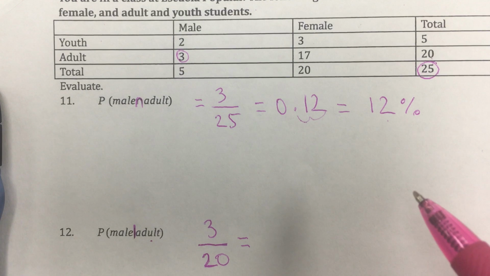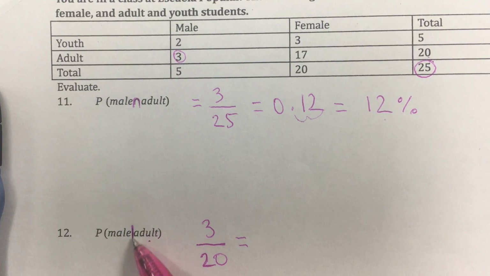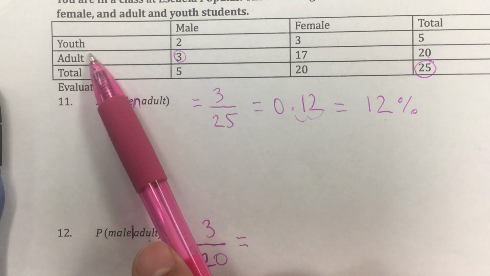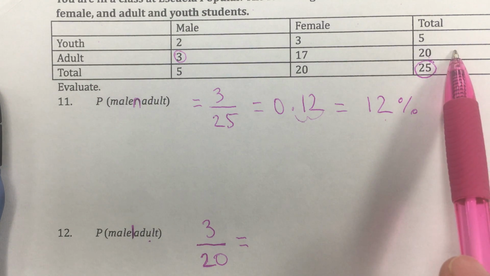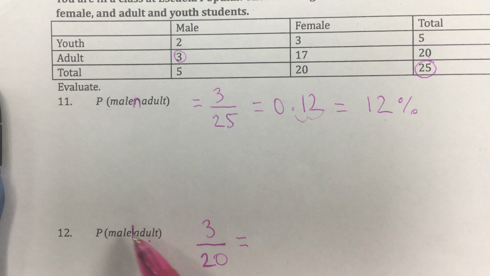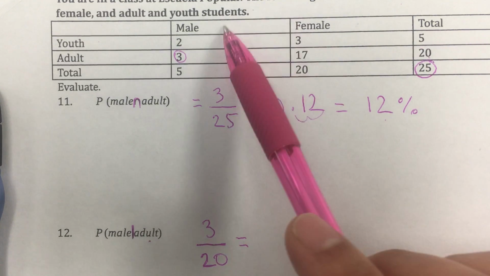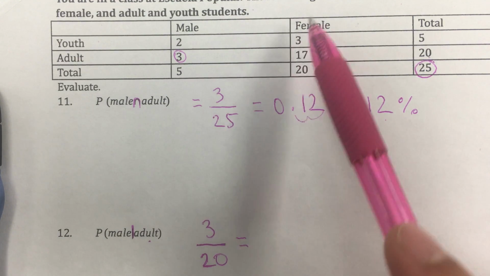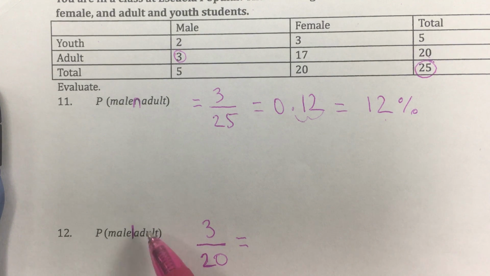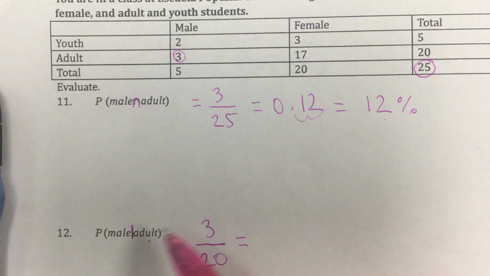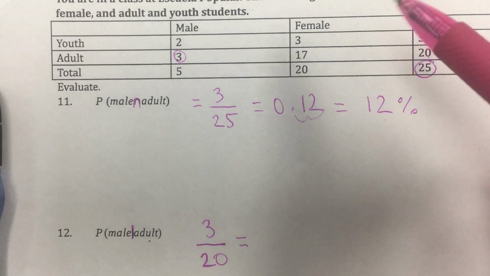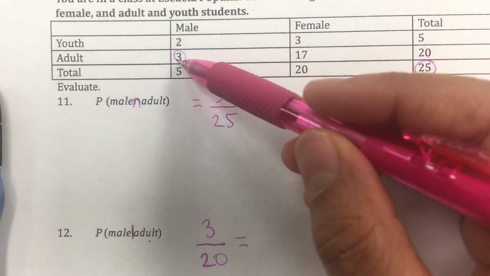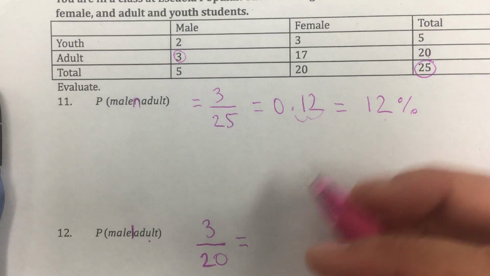Again, si este está con una línea así, van a ver esa palabra y van a irse hasta la orilla. Y eso va a ser su denominador. Si la palabra que está aquí al final está arriba, va a ir hasta abajo. ¿Ok? Depende de qué es la palabra que está aquí. Y una vez que tengan esa palabra, regresan sobre esa misma línea a encontrar eso. Okay, so 20, male is right there, 3 out of 20.